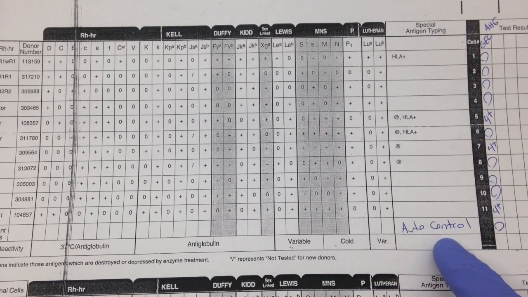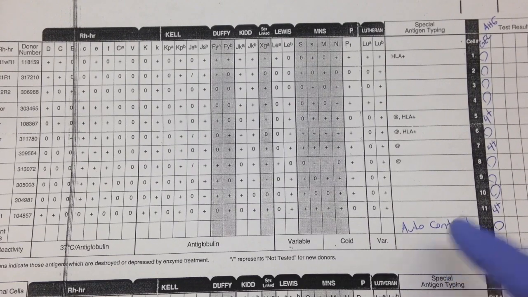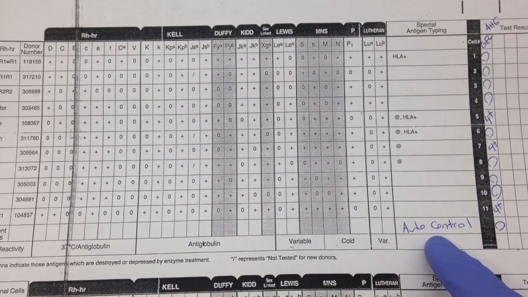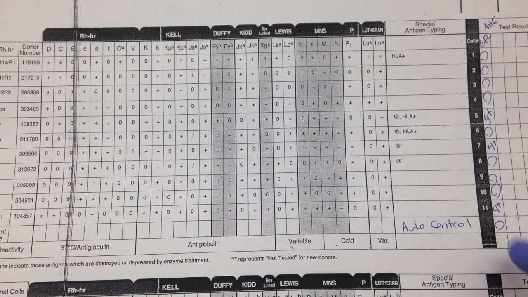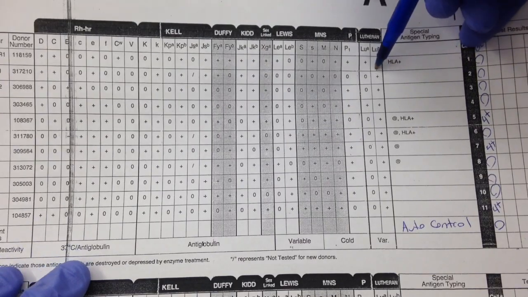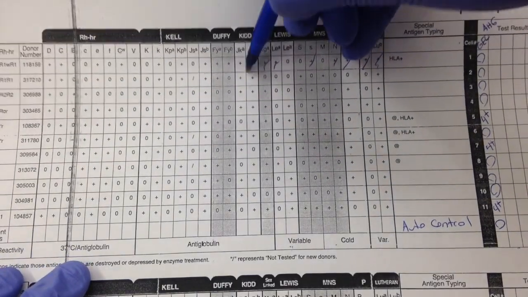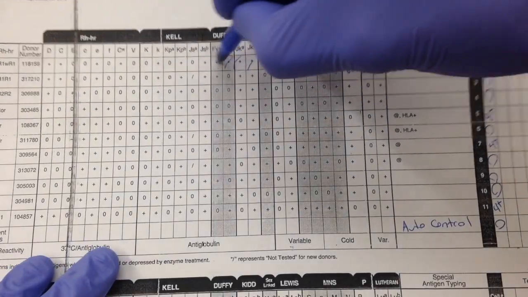I also want to point out that when you do a panel, typically you want to do an auto control. Some places might require you to do an auto control with your screens as well. Basically, an auto control is the patient's red blood cells mixed with their own plasma. This is just a method of ruling out a warm autoantibody that might be causing positive reactions.